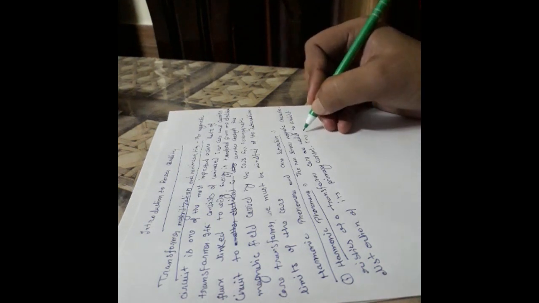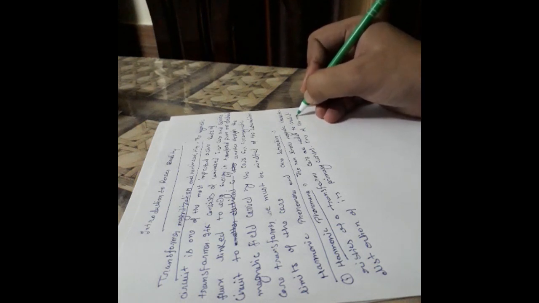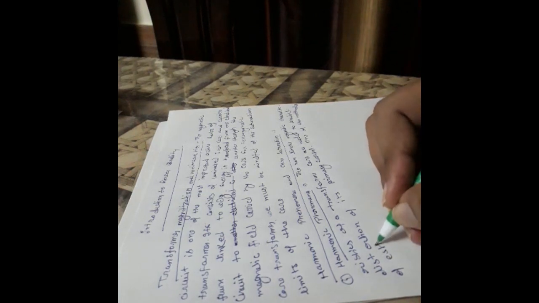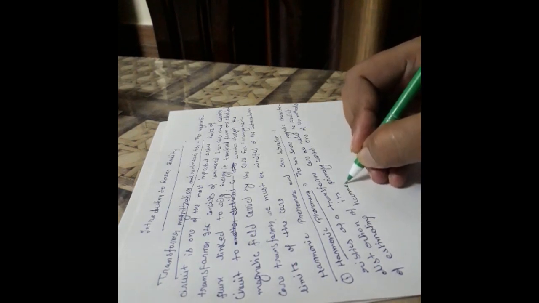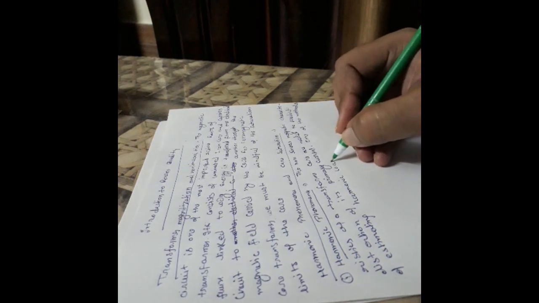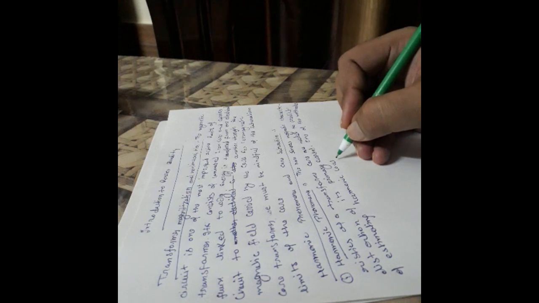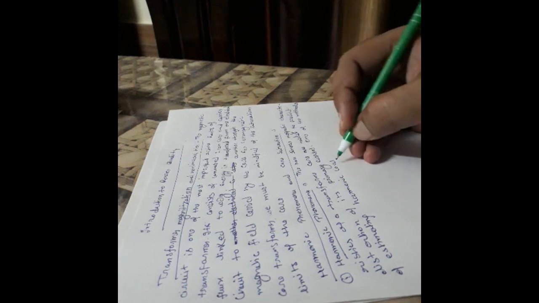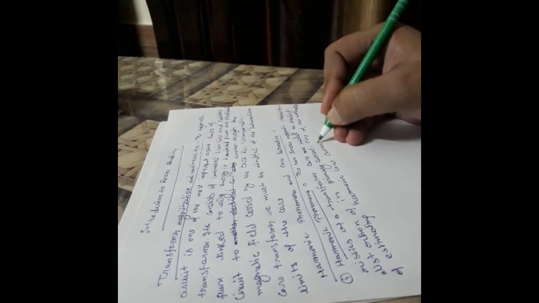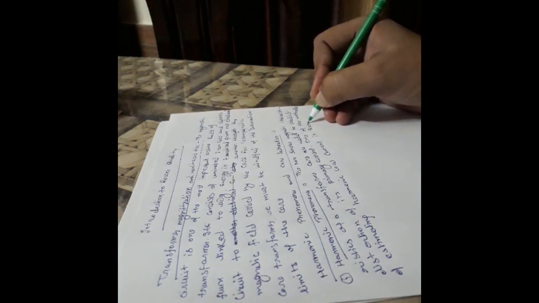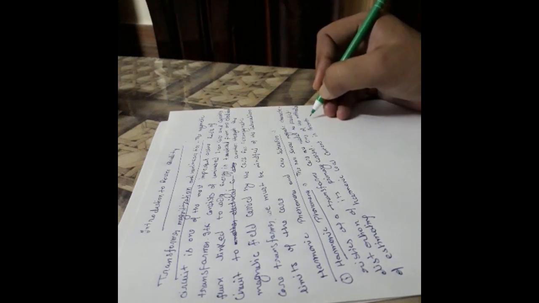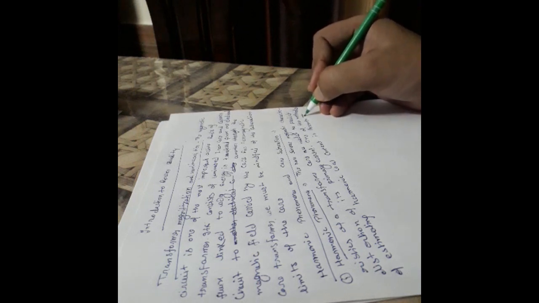One of the methods of estimating harmonic content is percentage of total harmonic distortion.